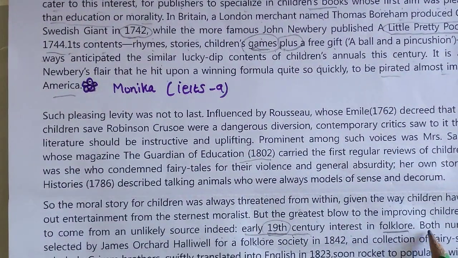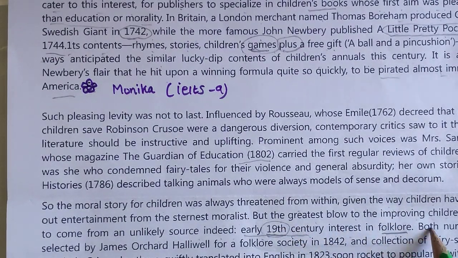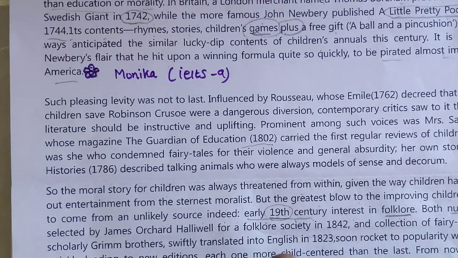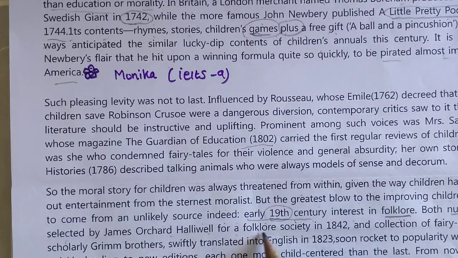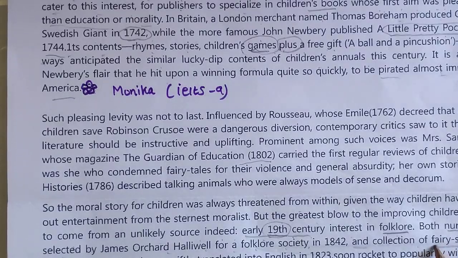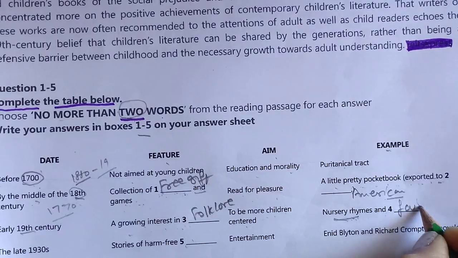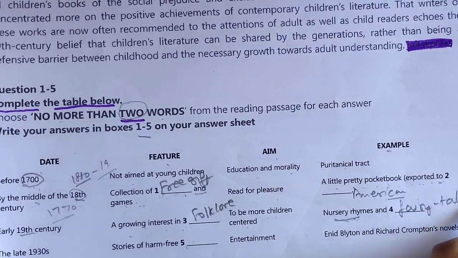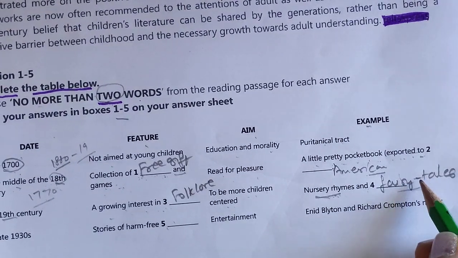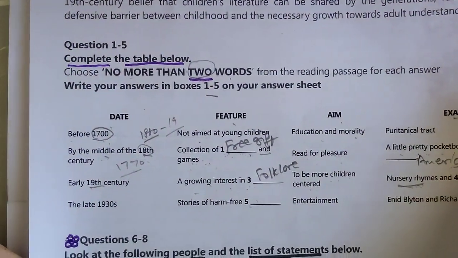So this is where you will get the previous question's answer, and after that you will get the next answer. Both nursery rhymes selected by this person for a folklore society and a collection of fairy tales by, so we will be writing fairy tales. Let's write it: fairy tales. This is one word actually, that's why it is one word. Okay, now let's read the next question.